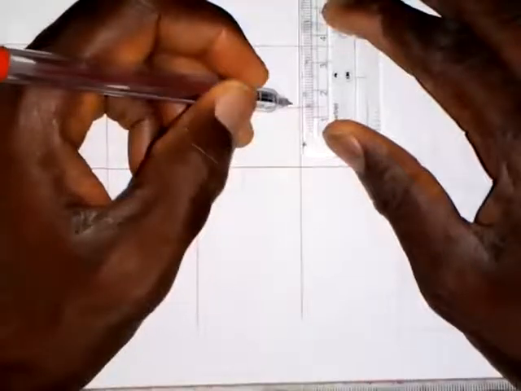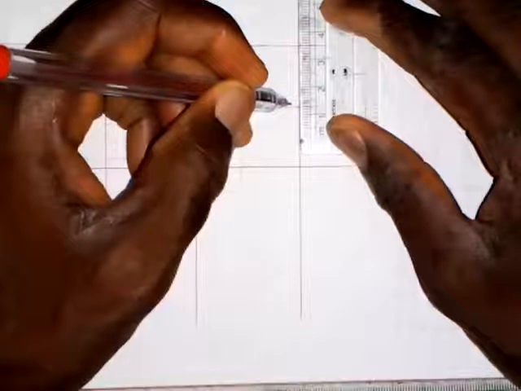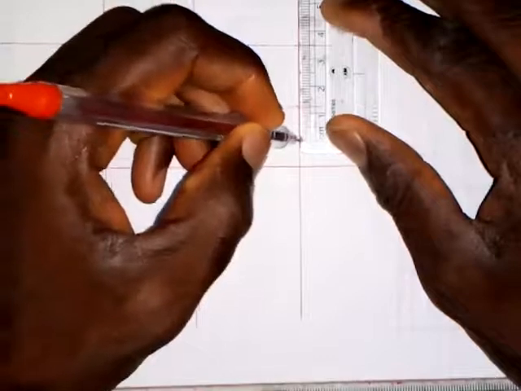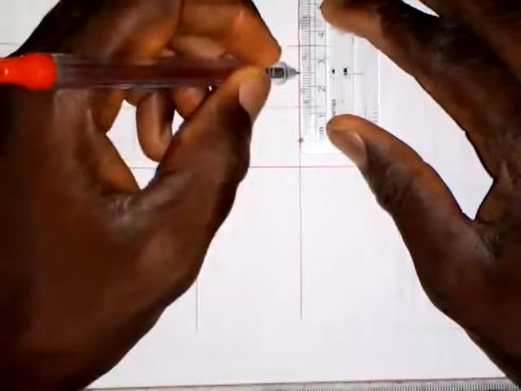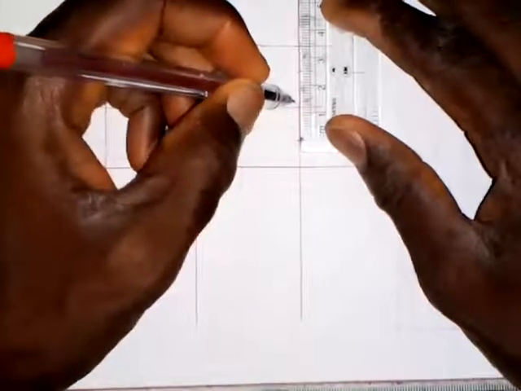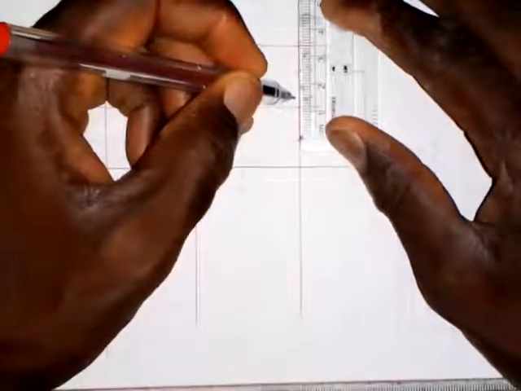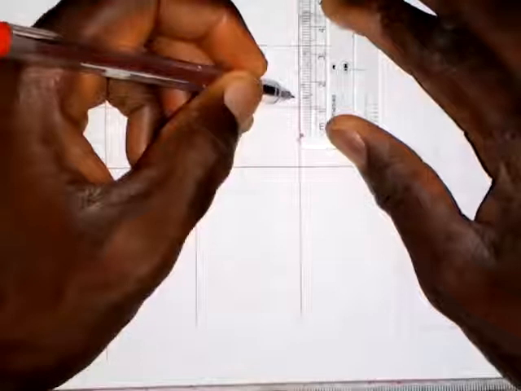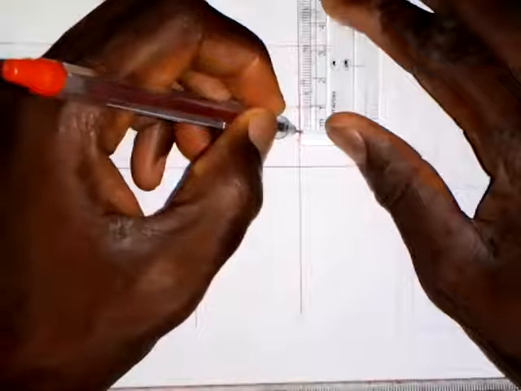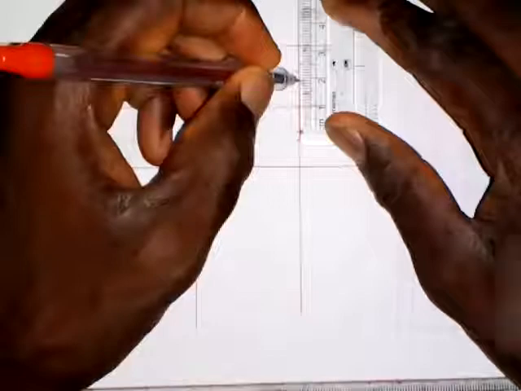25 by 2 will give us 12.5. So I will take a measurement of 12.5 here. So this is 12.5 down, then 12.5 up, so making it 25. Then also 19 by 2 will give us 9.5. So I will take a measurement of 9.5, so 9.5 down and 9.5 up here, so this is 19 now.